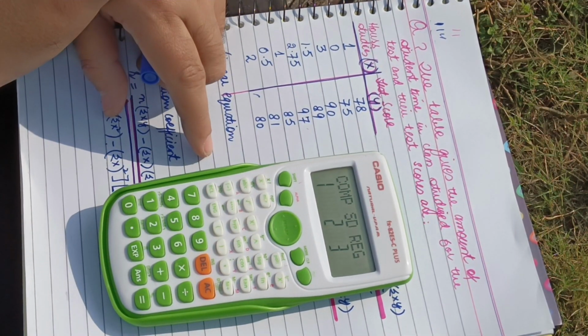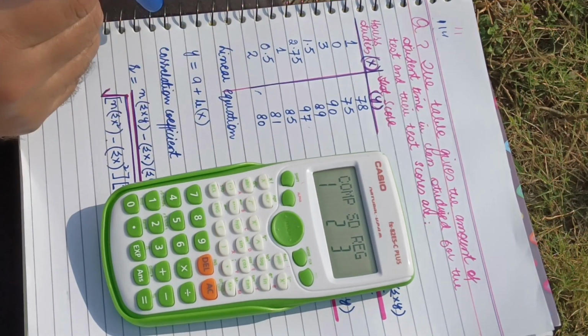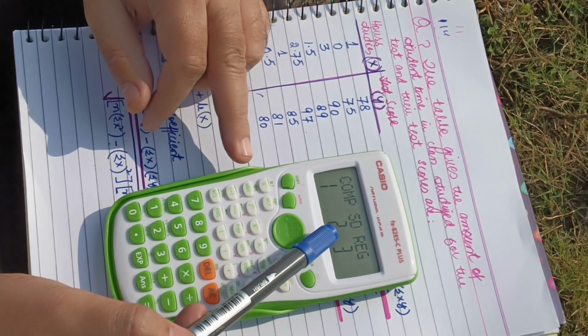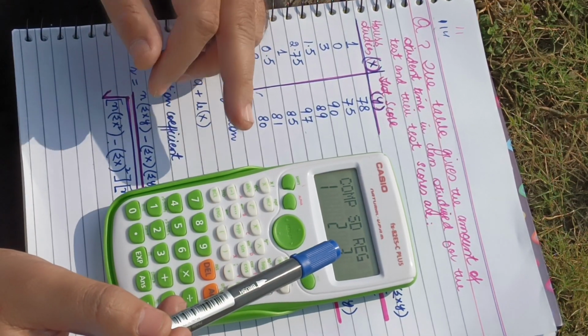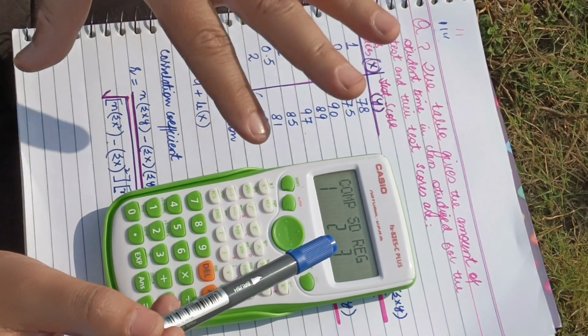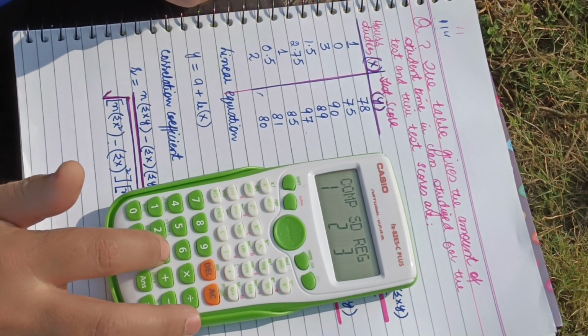By pressing the mode, the three options come up on the screen of your calculator. The first is COMP, the second is SD, and 3 is for the regression. So definitely we are going to solve this question through the regression line. Now we will press the 3.